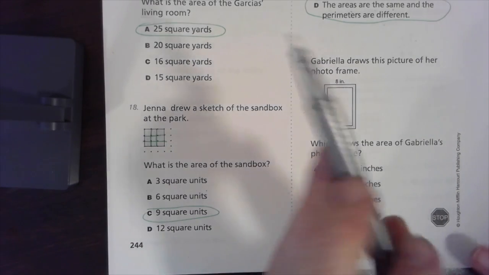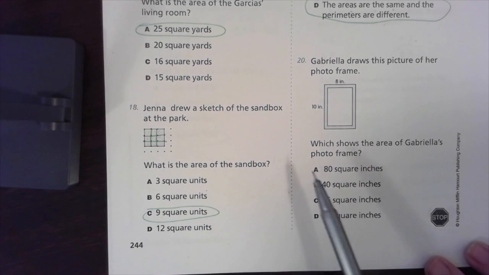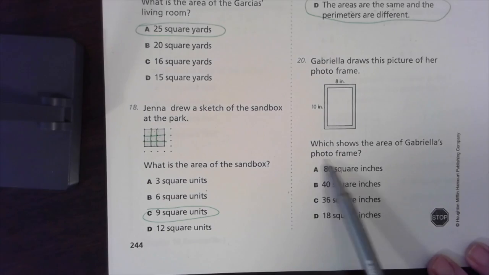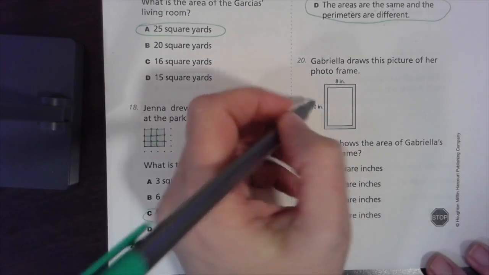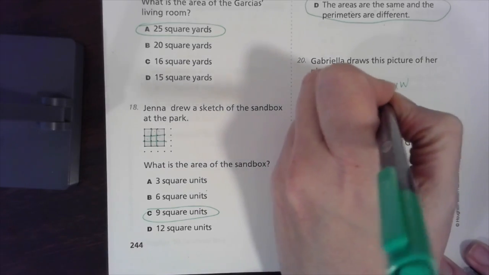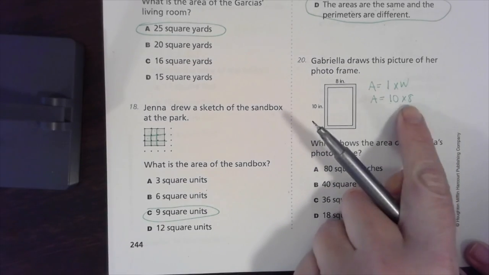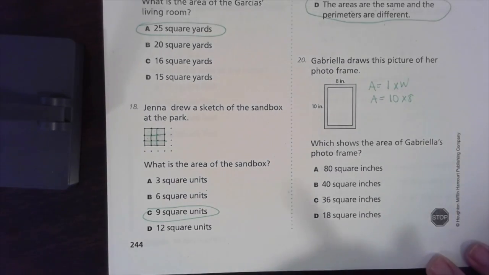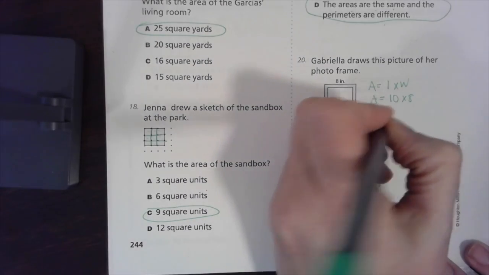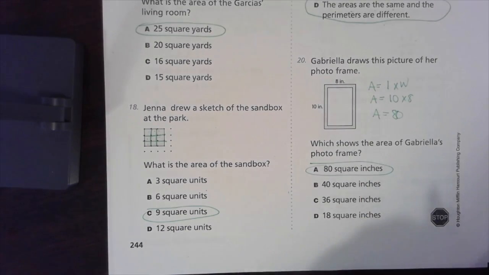And finally, number 20. Gabriella draws this picture of her photo frame, which shows the area of Gabriella's photo frame. Okay, remember, area equals length times width. So the area equals 10 times 8. Remember, it doesn't matter which factor you put first, you'll get the same answer. So the area equals 80 square inches.